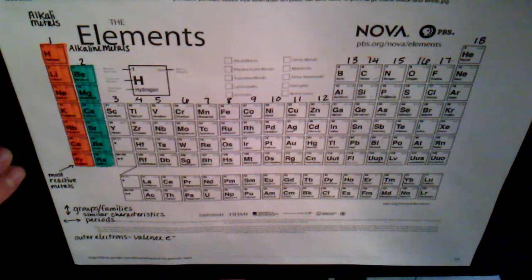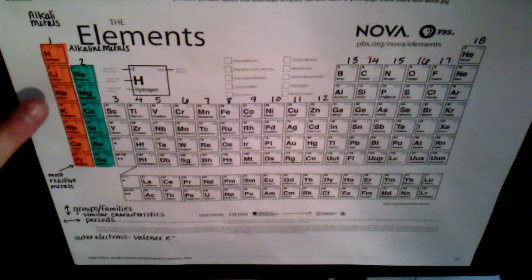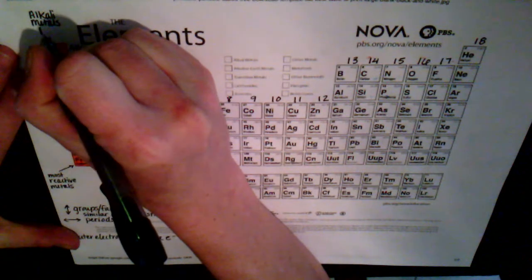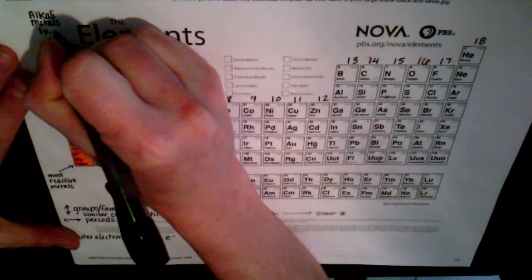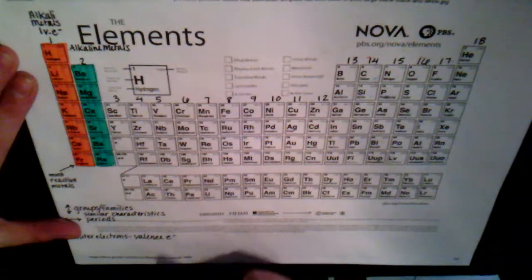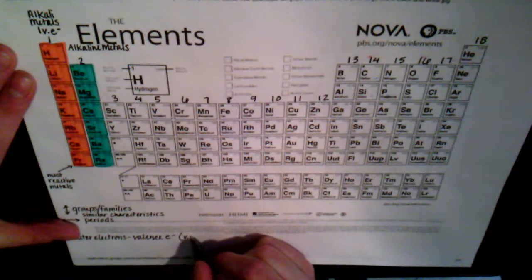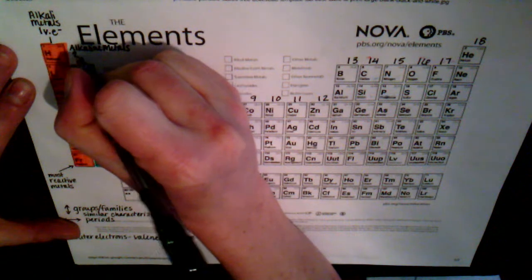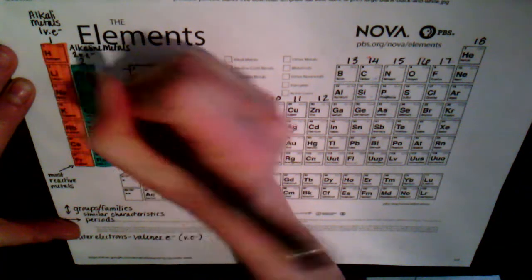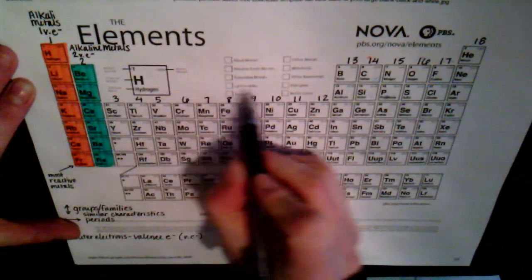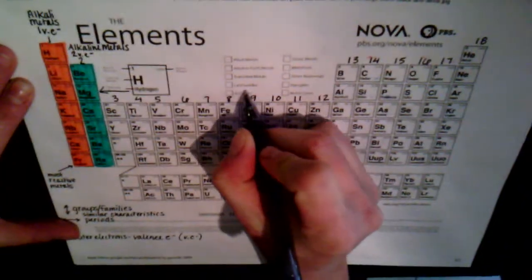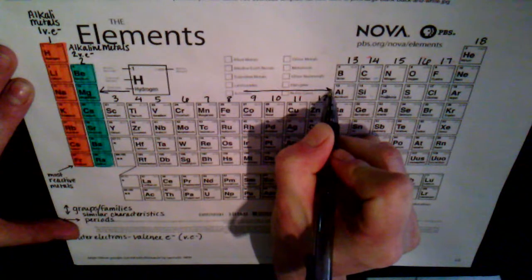The valence electrons, your outer electrons, go with the columns that they're in. So this first column has one, and I'm just going to put a V.E negative, say it has one valence electron. The second column has two valence electrons. We're going to skip these in the center. This center section, these are kind of strange elements.